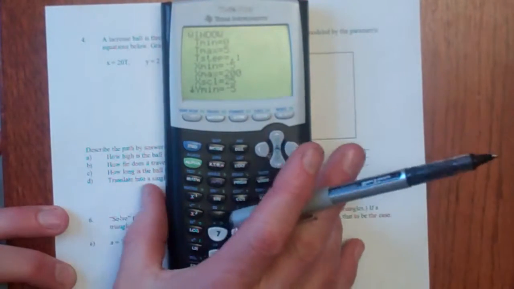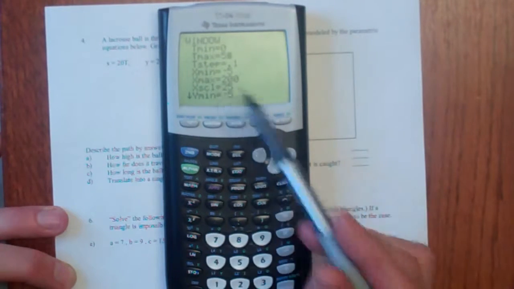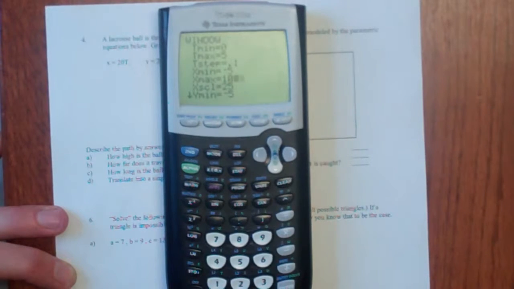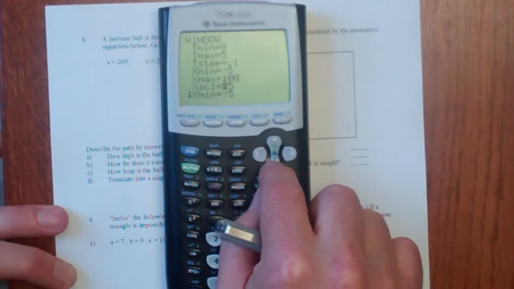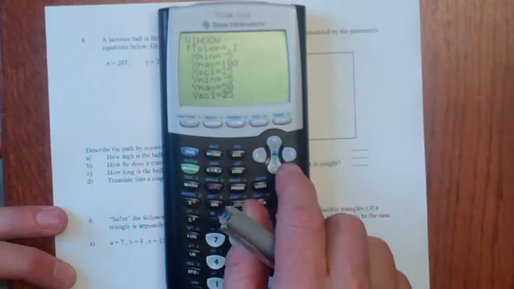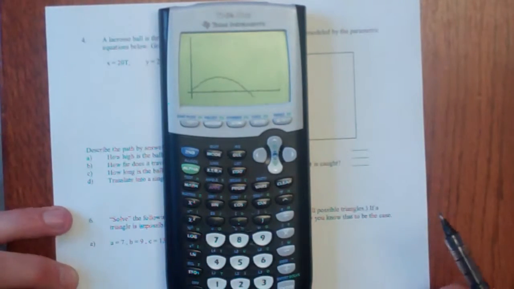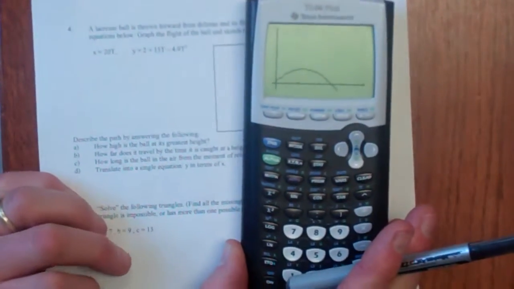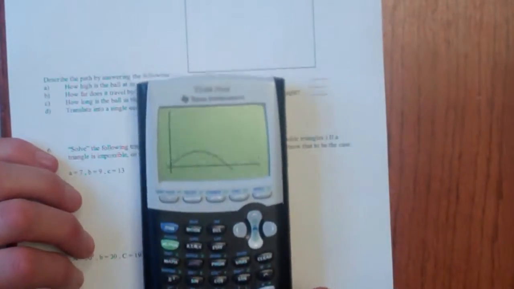If I'm throwing a lacrosse ball, maybe it could go 200 meters, well, that's an awful long way. I think a lacrosse field is about 100 meters, so I'll do that. And then for the height, maybe about 50 meters in the air. That would be a pretty high throw. And let's see if I got fairly lucky. That's pretty reasonable. I could zoom in on that if I wanted to, but in the interest of time, I think I'll try to answer these questions.